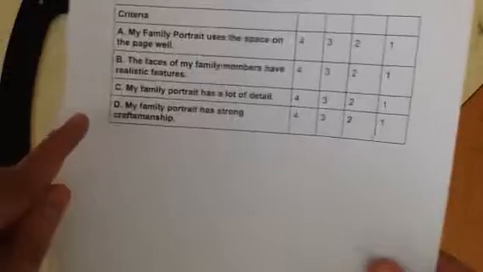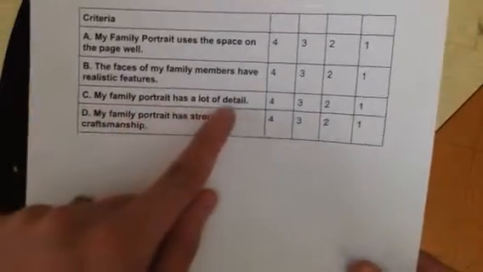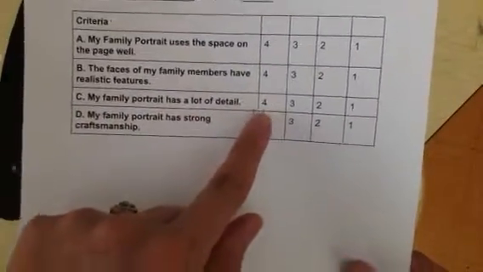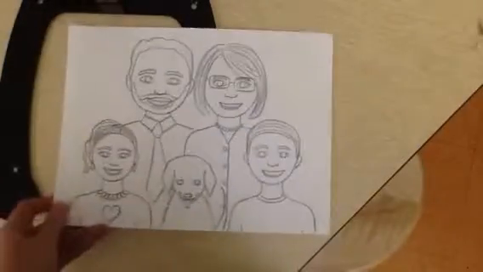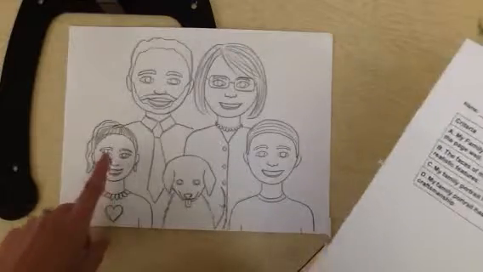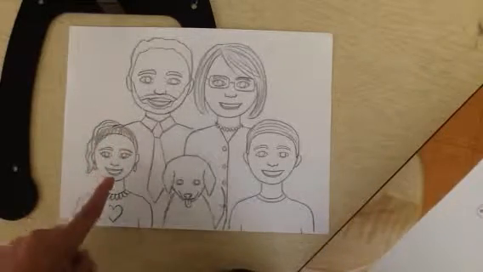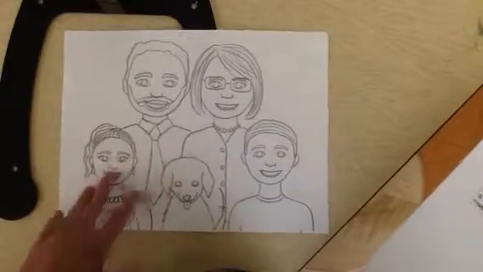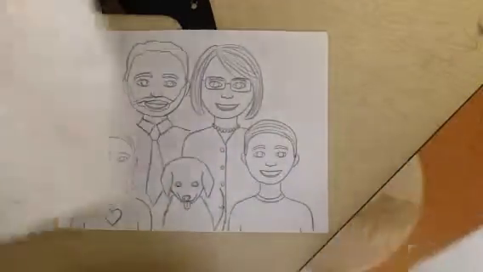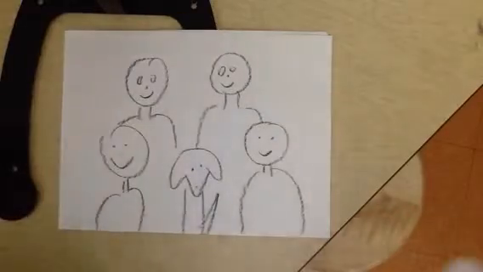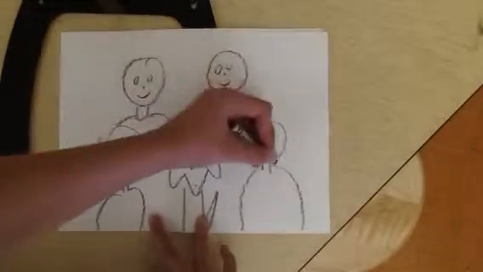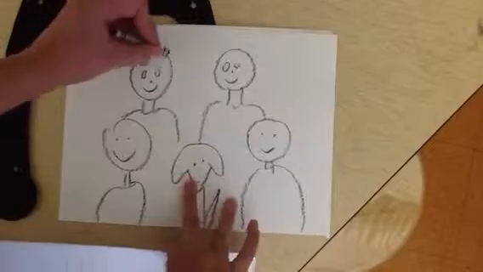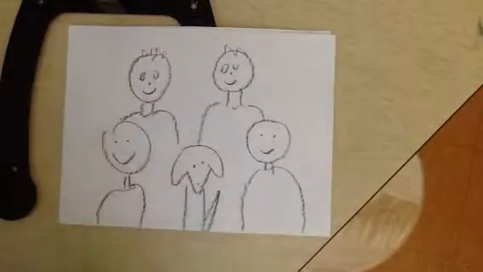Criteria C is my family portrait has a lot of detail. Number 4 would be sort of like this, where we're seeing details on their clothes, texture in their hair, jewelry, buttons on their shirts. That's a good example of detail. This would be my example of a 1. Maybe if we just had like a line for the shirts, maybe just a little bit, something like that for hair, but not very detailed.